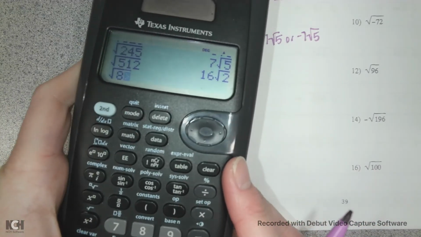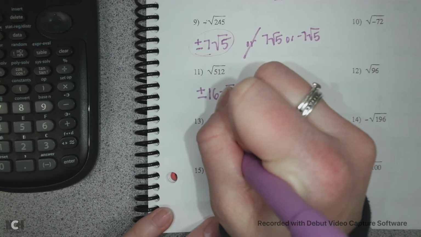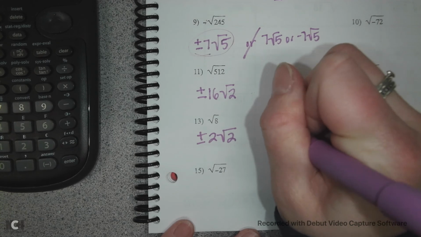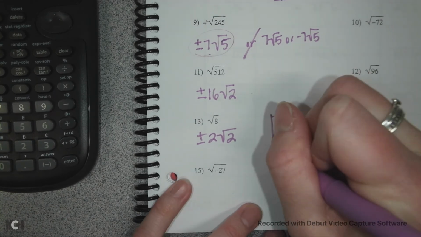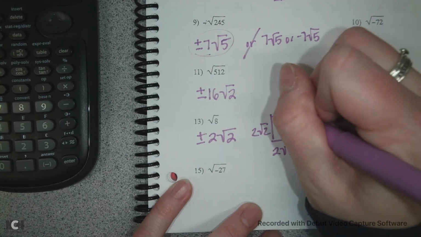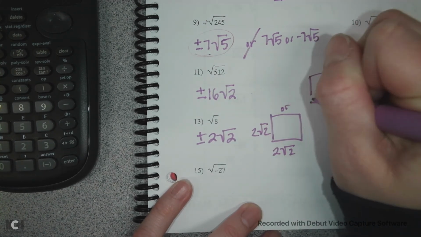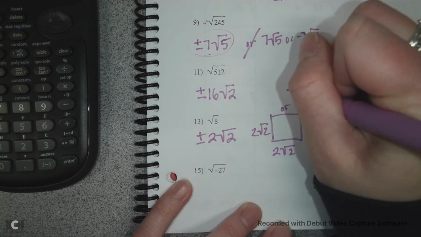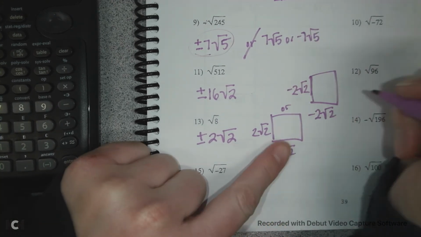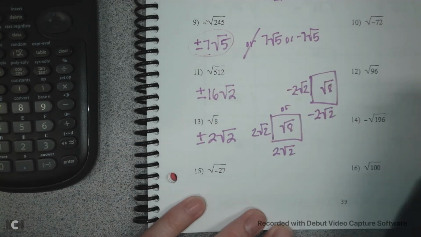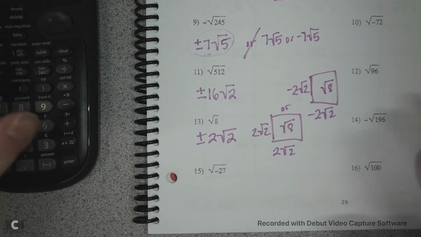Second square root 8, and that gives us 2 root 2. And remember, it's a positive or a negative 2 root 2. So that means that I have a square where one of my side lengths is 2 root 2, and the other side length is 2 root 2. Or I could have a square with one of my side lengths being negative 2 root 2, and the other being negative 2 root 2. Either way, the area of both of these squares is the square root of 8. Okay, that's what this means.